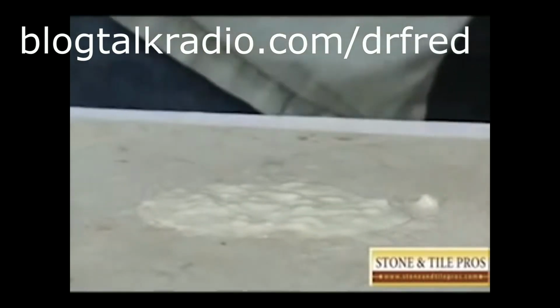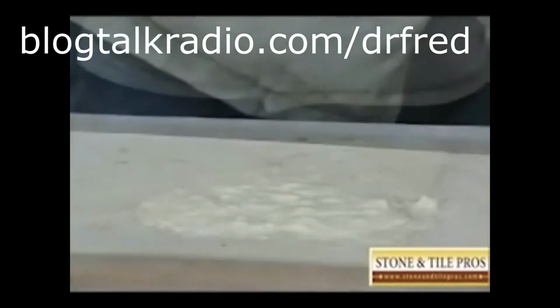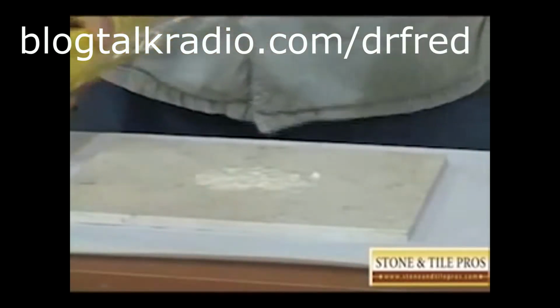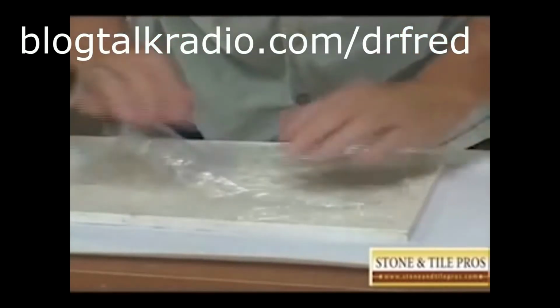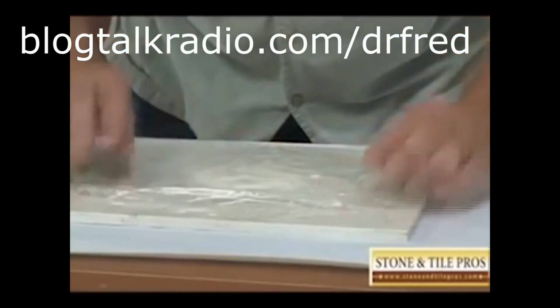Once we've done that, we just take a piece of saran wrap. Okay, we just need a small piece. Any plastic will do. I've even used a baggie. And you basically just place it over the stained area.